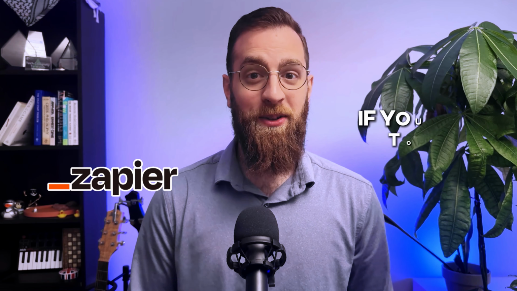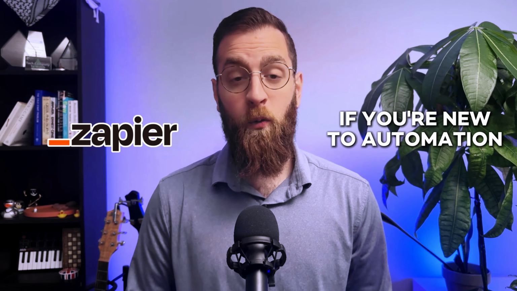Overall, that's really the theme with Make and Zapier for AI. Zapier is unquestionably easier, but Make can be a lot more budget friendly. So to sum it all up, I'd say you should choose Zapier if you're new to automation and want the easiest learning curve. It will give you the most accessible way to create simple, reliable workflows with straightforward AI features.